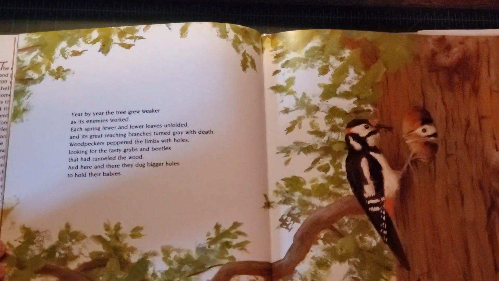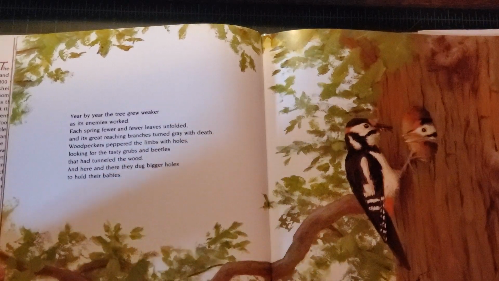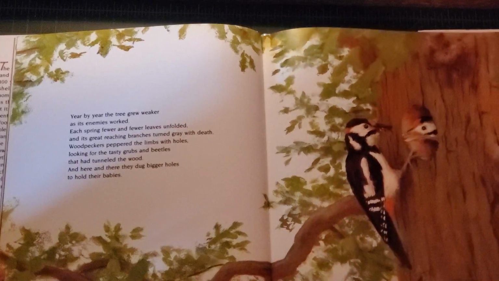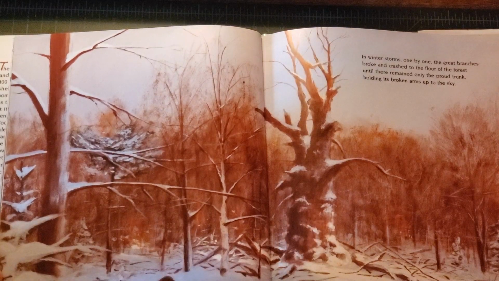Year by year, the tree grew weaker as its enemies worked. Each spring, fewer leaves unfolded, and its great reaching branches turned gray with death. Woodpeckers peppered the limbs with holes, looking for the tasty grubs and beetles that had tunneled the wood. And here and there, they dug bigger holes to hold their babies. In winter storms, one by one, the great branches broke and crashed to the floor of the forest, until there remained only the proud trunk, holding its broken arms up to the sky.